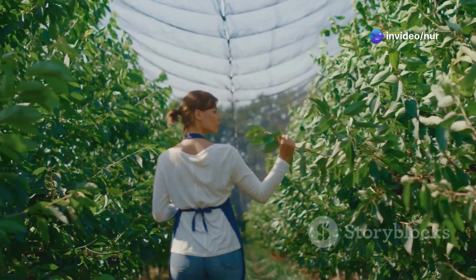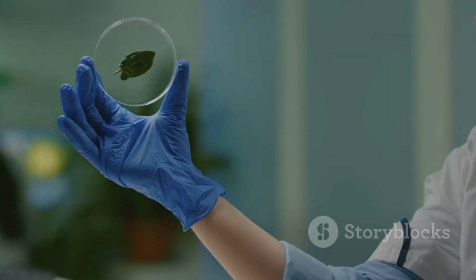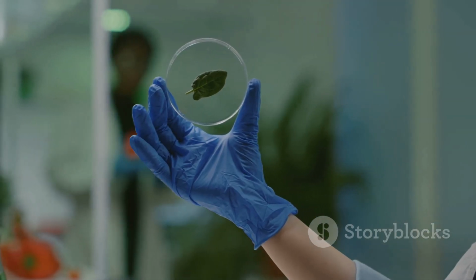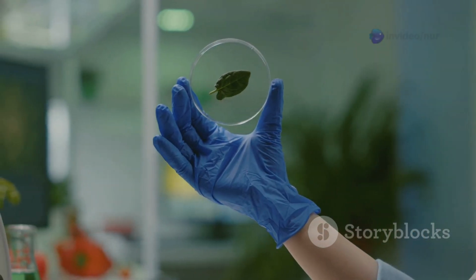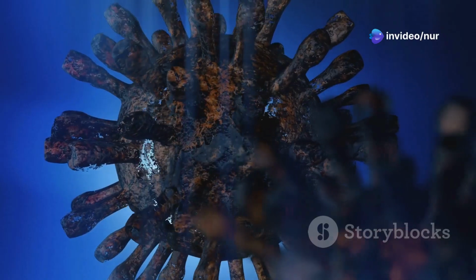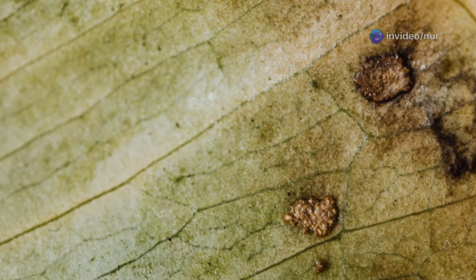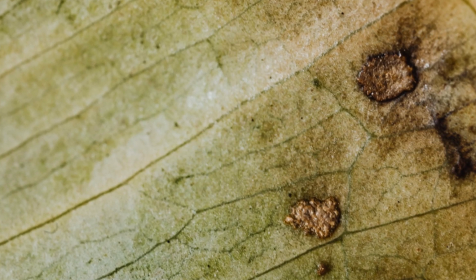Okay, so how does a plant disease actually develop? Once the pathogen lands on the plant, maybe through a cut, a leaf pore, or even through the roots, it's game on. First stage infection, the germ gets in. Next, colonization. It multiplies and spreads inside the plant, kind of like a bad rumor passing through a group chat.